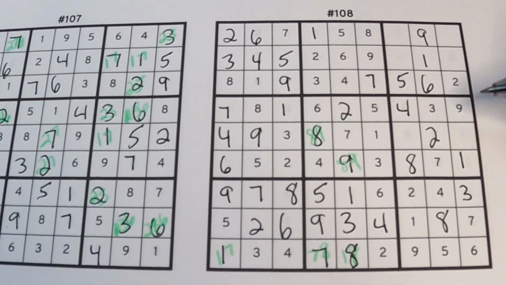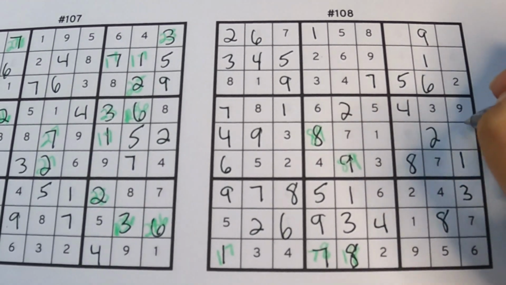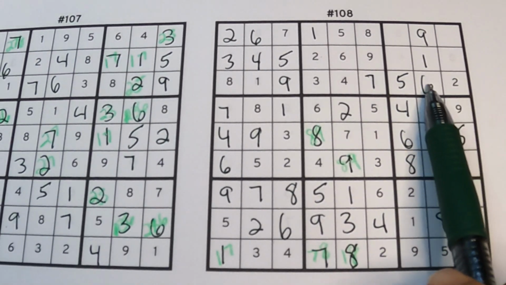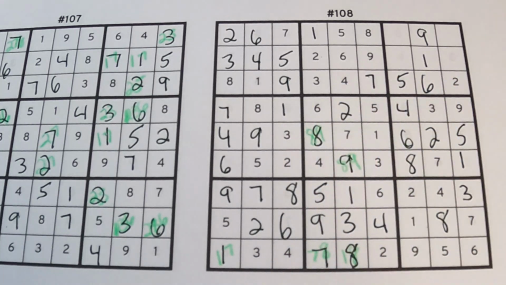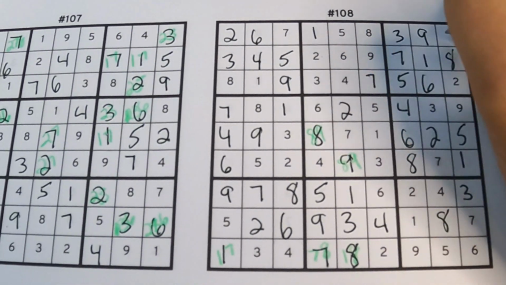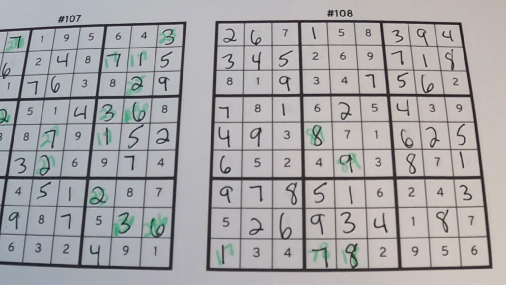For this box now, we're missing 5 and 6. We've got a 6 here, so 5, 6. For this row, we're missing 7 and 8. We've got an 8 here, so 7, 8. And for this box now, we're missing 3 and 4. We've got a 4 here, so 3 and 4.